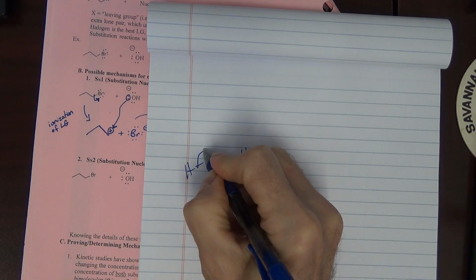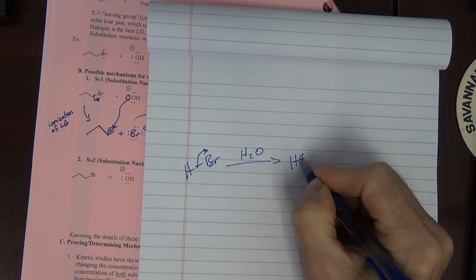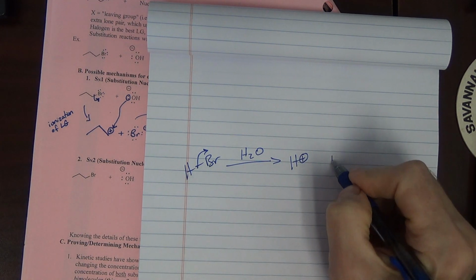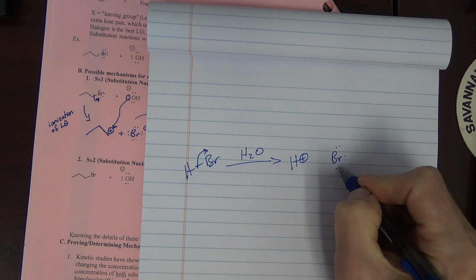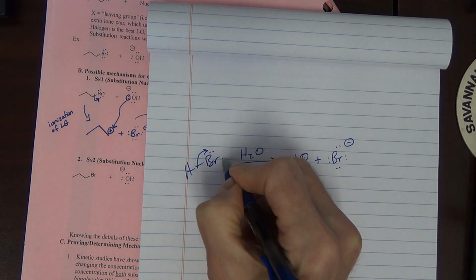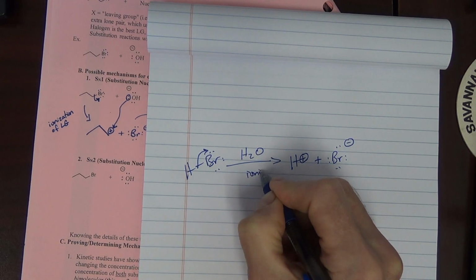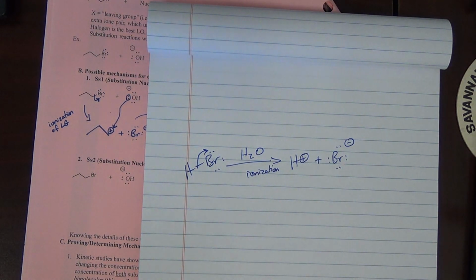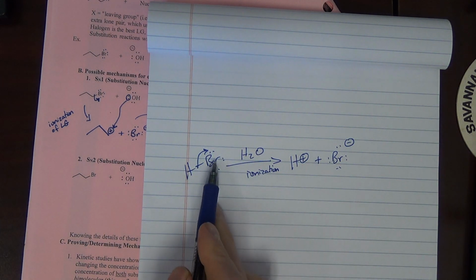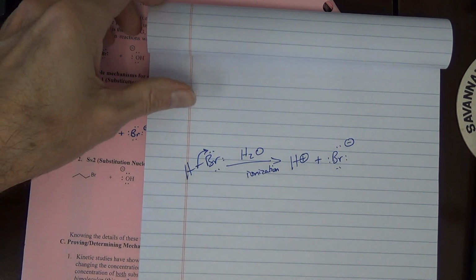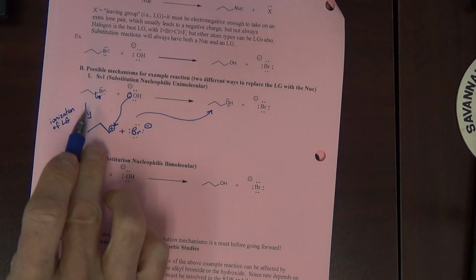And if this just leaves, and if that leaves, we produce H+. Okay, H with no bond, and then the Br takes on a 4th lone pair. There you go. Ionization. Leaving group leaving, except here it's leaving from an H. Here it's leaving from a carbon.